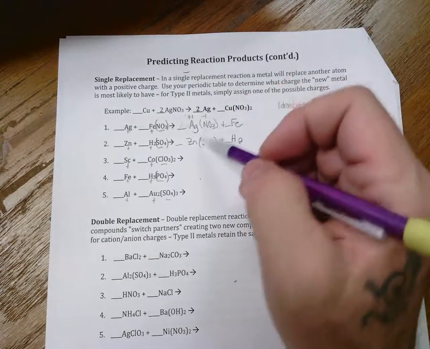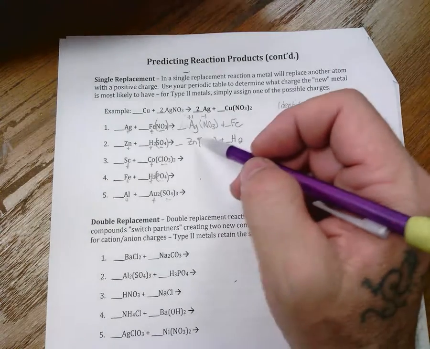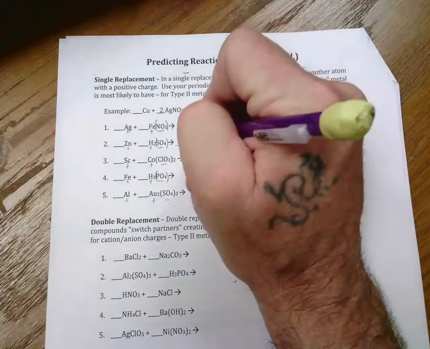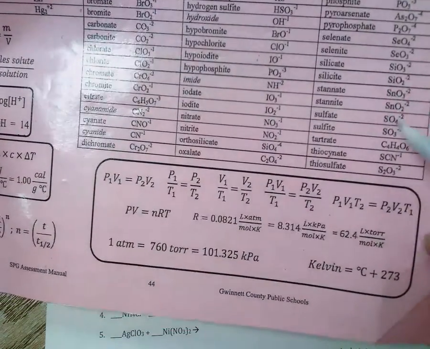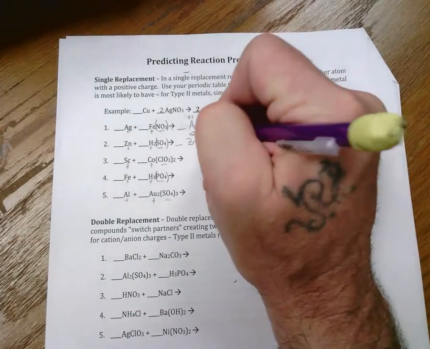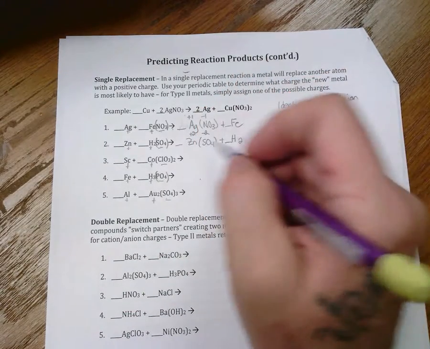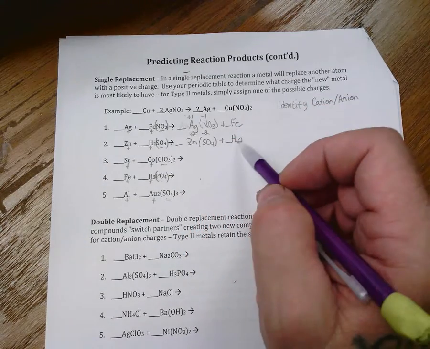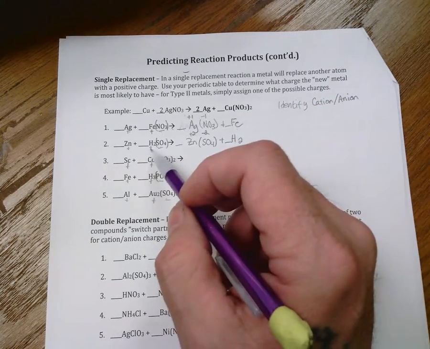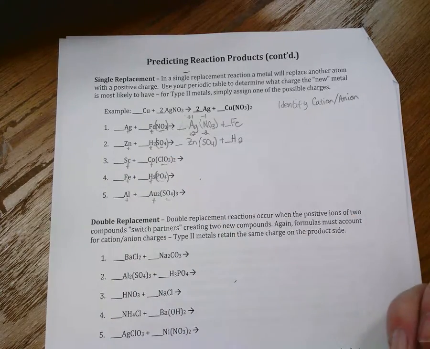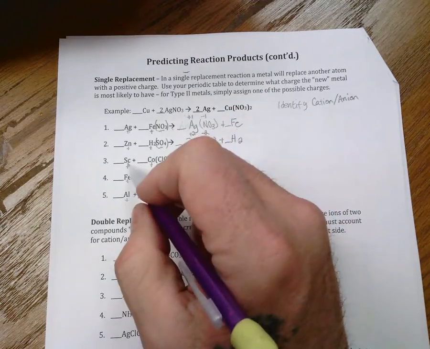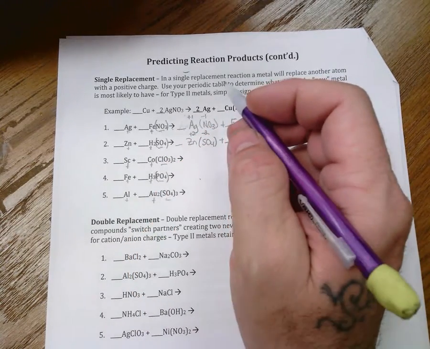All right, so we've changed partners. Now we're going to crisscross. Zinc is +2. SO4 group is -2. Those cancel. And then we have 1 zinc, 1 sulfate, 2 hydrogens, 2 hydrogens, 1 sulfate, 1 zinc. So that's all balanced.